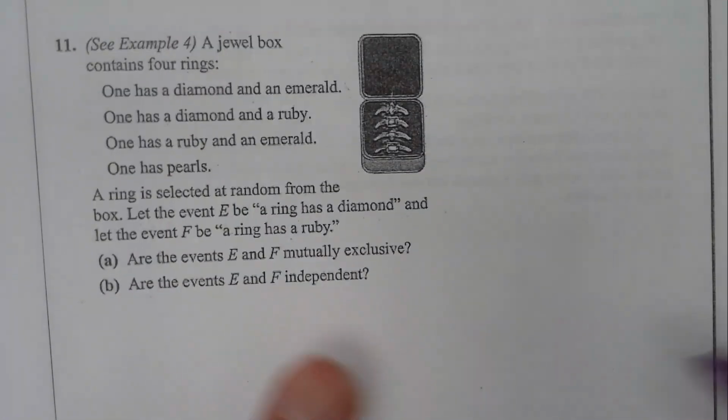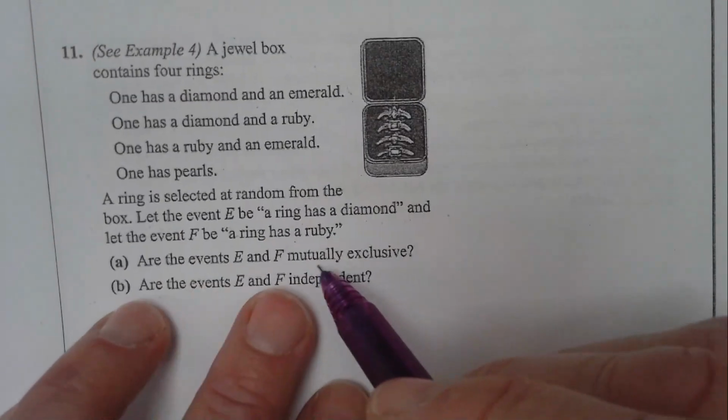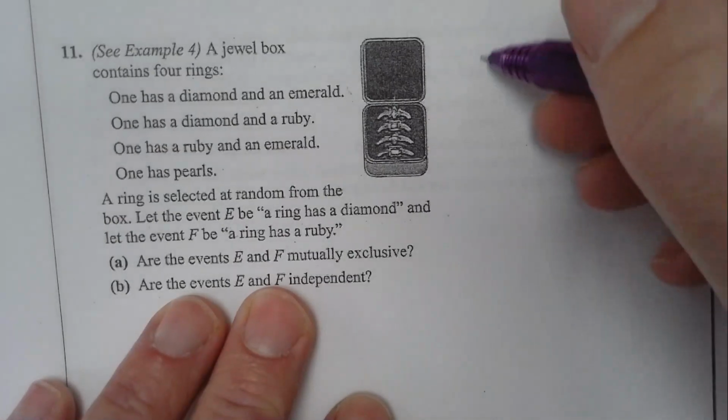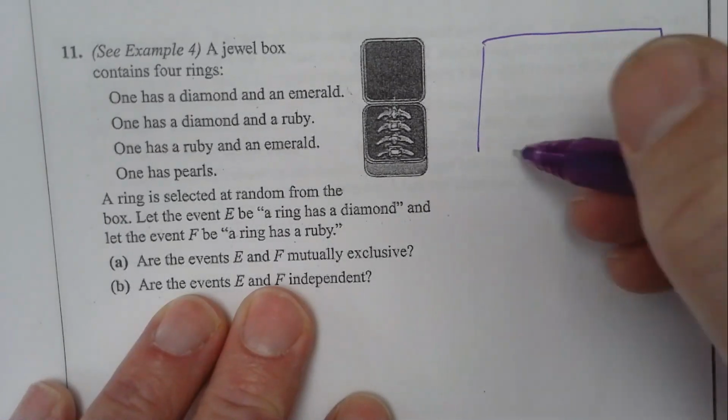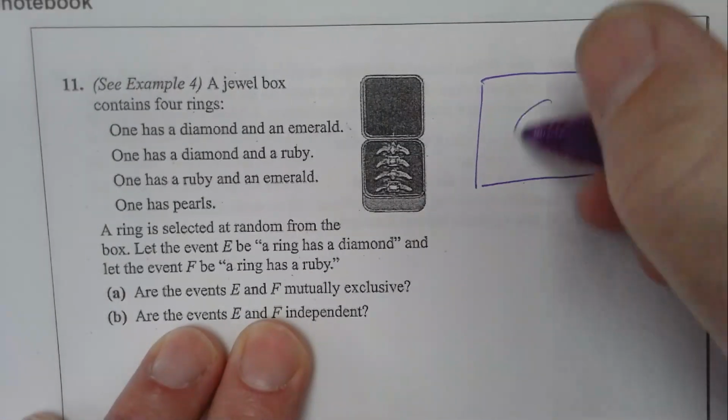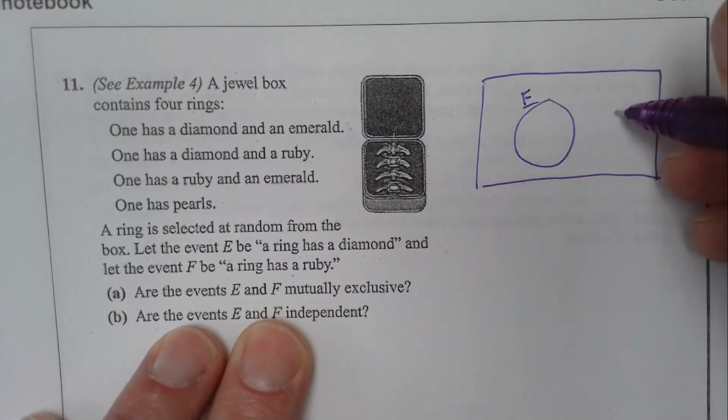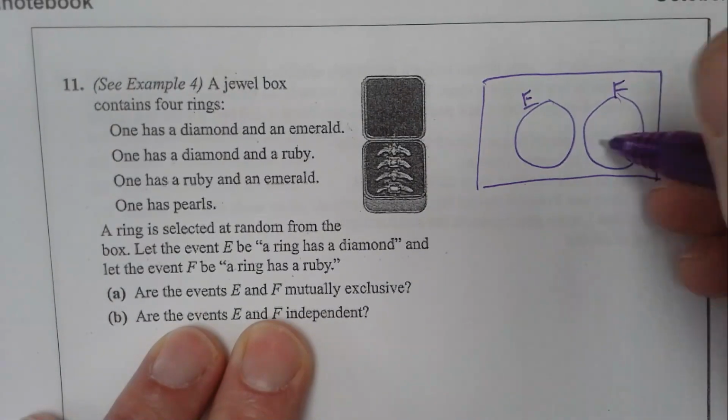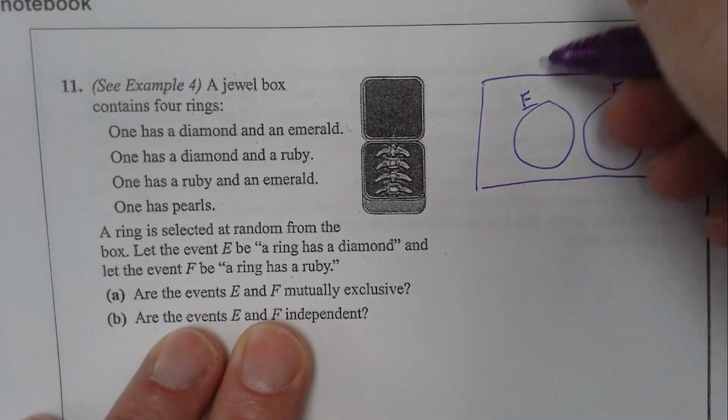Let's do the ring question here. The other thing that you get into is mutually exclusive. What is mutually exclusive? Mutually exclusive looks like this. You have E and you have F. There's no overlap between the two things.